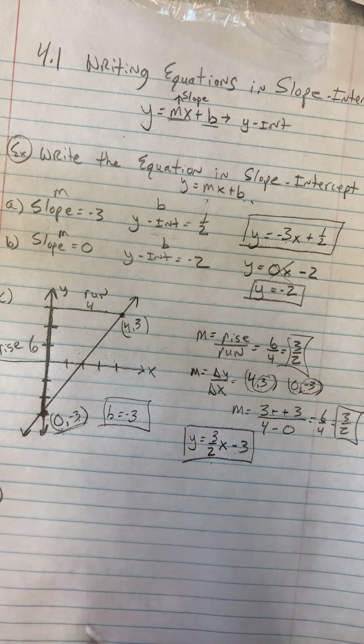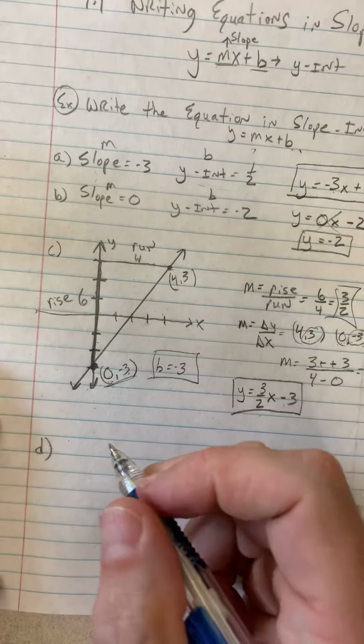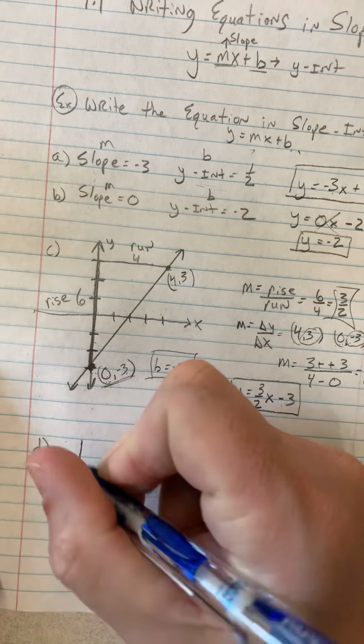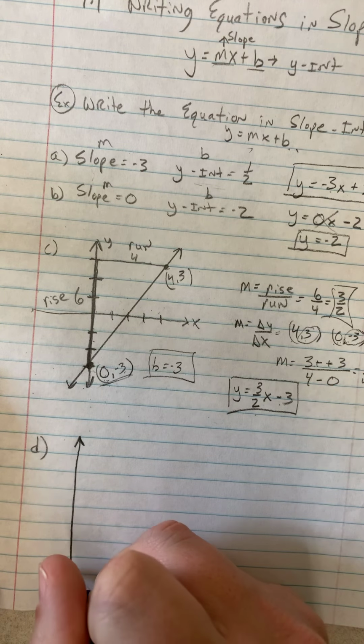Letter D. I'll make another little XY coordinate plane here. We'll get a graph on there.